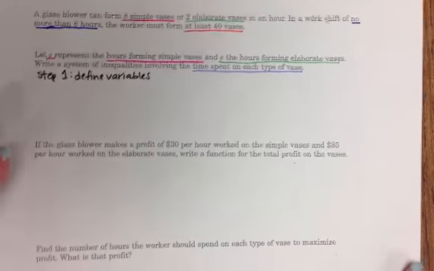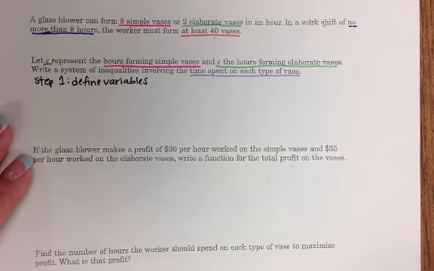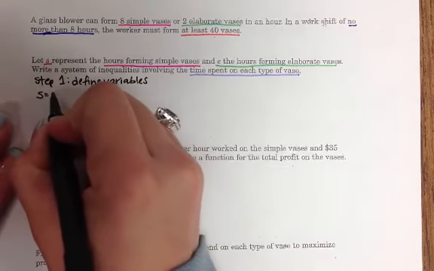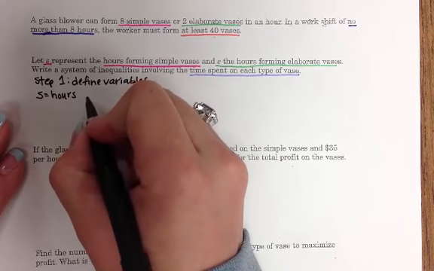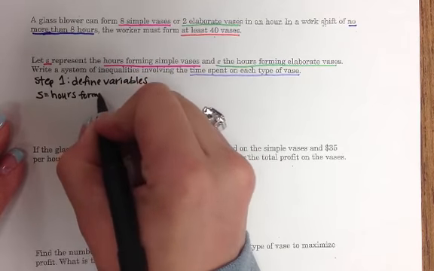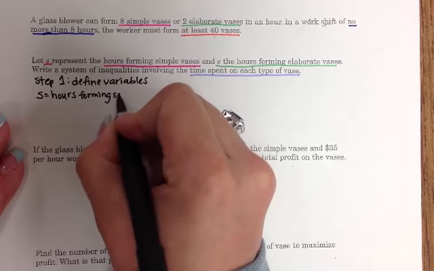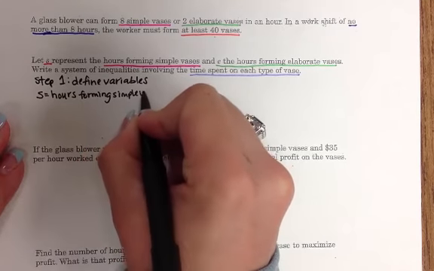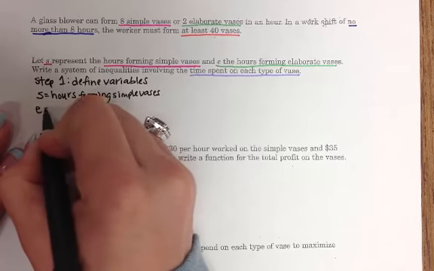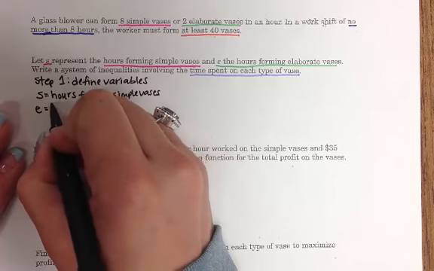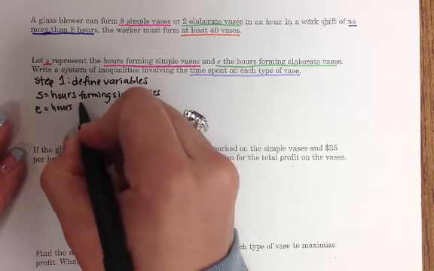In the problem, they've already told us, let S represent hours forming simple vases. And we want to let E represent hours forming elaborate vases.